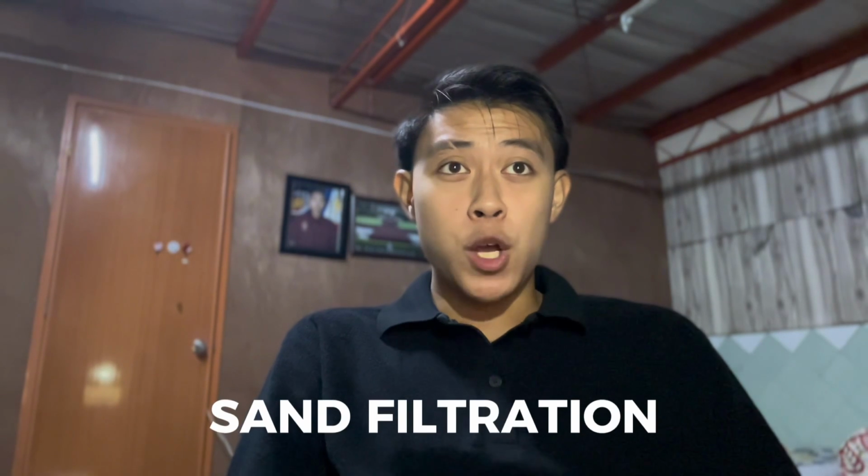So what's our first method of water purification? We'll start with sand filtration, one of the simplest and oldest purification methods. We place filter paper in a funnel, add fine sand followed by coarse sand, and pour dirty water through it. The sand layers trap dirt, debris, and solid particles as water passes through.